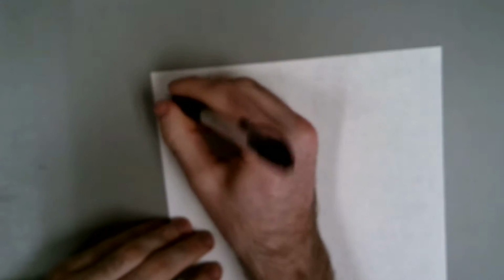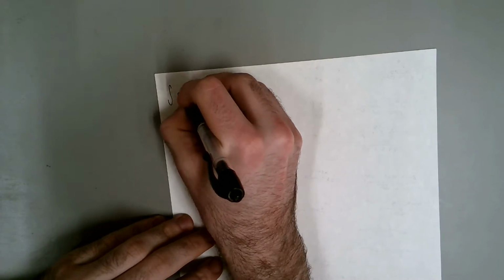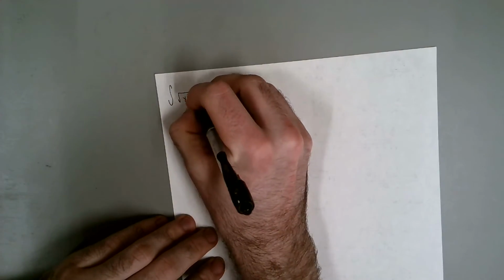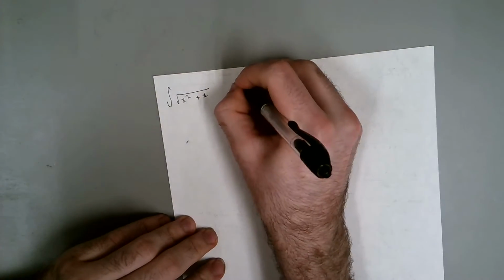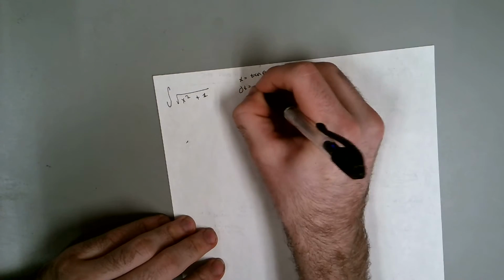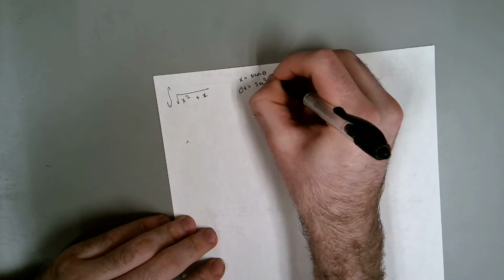So another fun problem to do by trig substitution is whenever we have radicals and they're in the numerator of a function. We're going to try it here and hope that it works out well for us. So we're going to try to evaluate the integral of the square root of x squared plus 1. And whenever we see this, the trig identity is going to be that x is equal to tangent of theta. Right, then dx is equal to secant squared theta d theta.